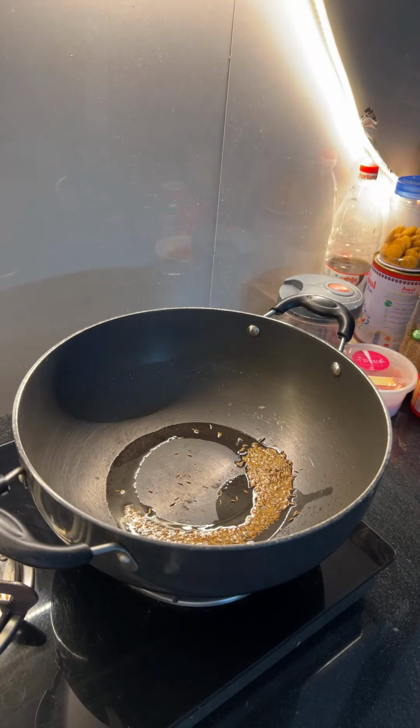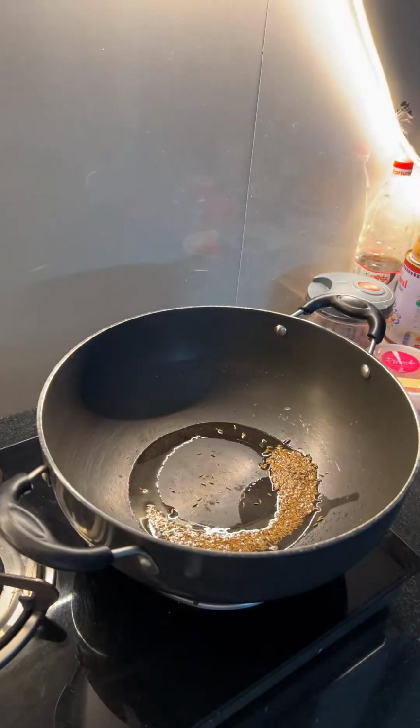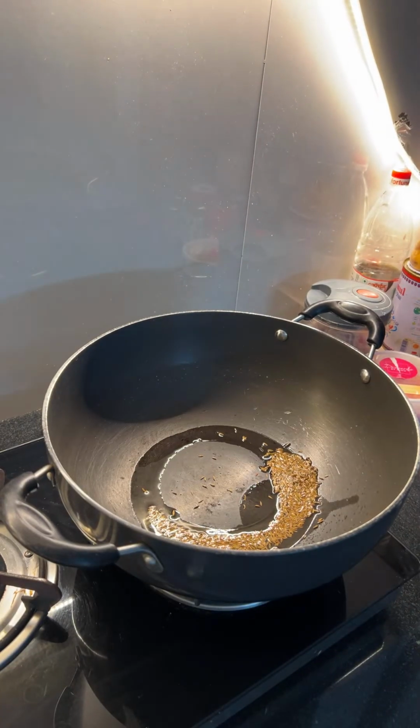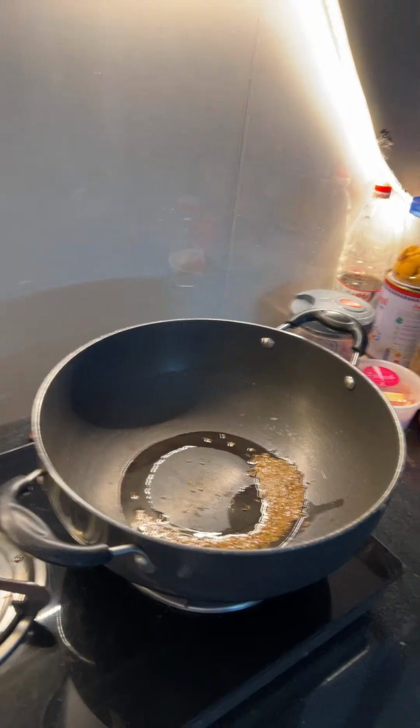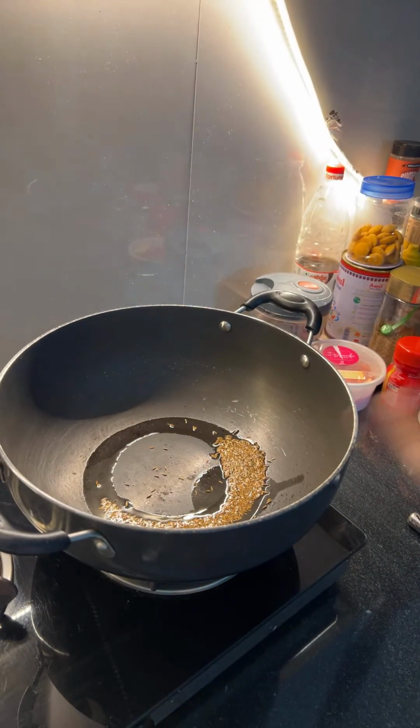My eggs are boiling on the side. They are boiling. Sorry for that. I've got my hands full here. So yeah, cumin is there. You take a little bit of oil, then cumin.